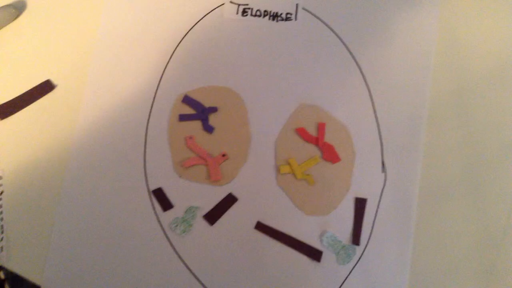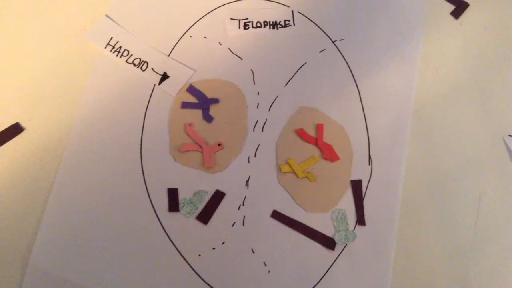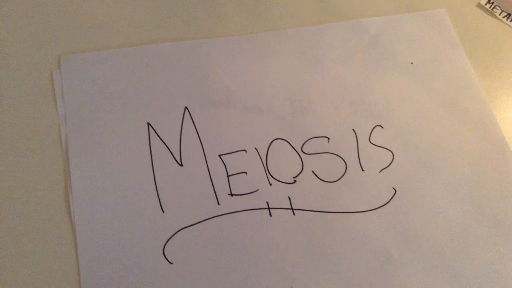In telophase 1, the nuclei form and the cell undergoes cytokinesis, dividing it into two cells. In this next step of the process, meiosis 2, the two cells each divide, producing four haploid cells.